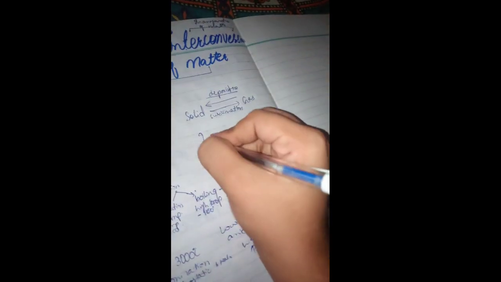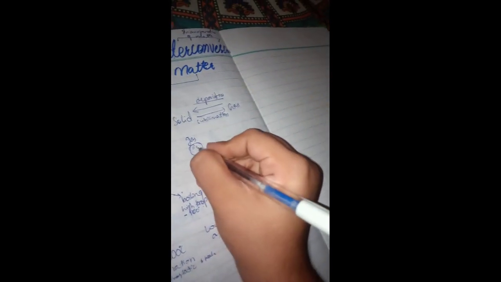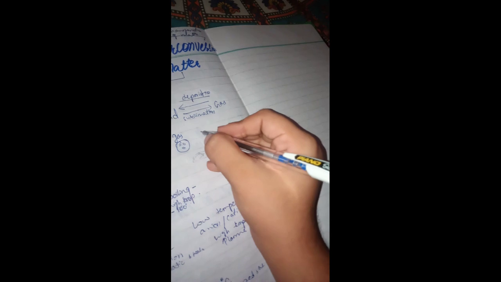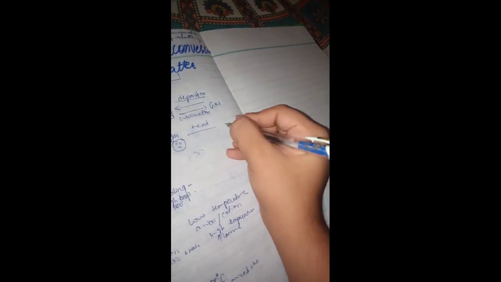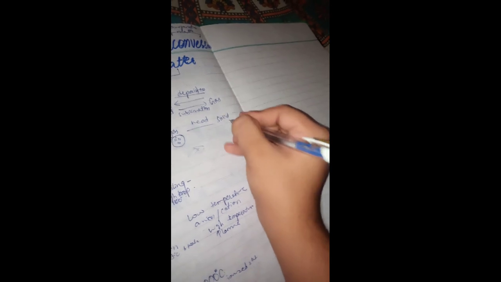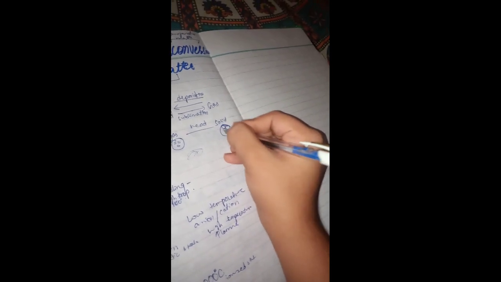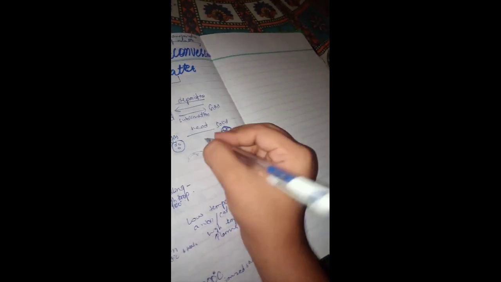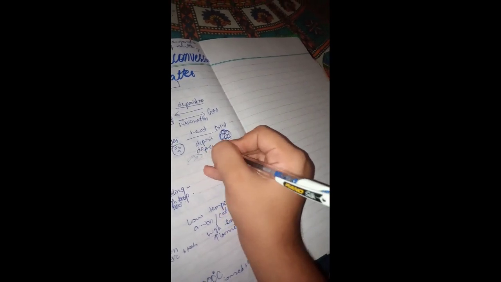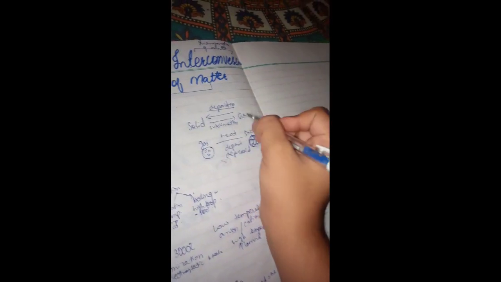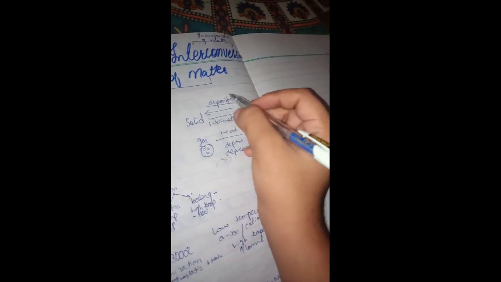And if we talk about the gas, gas molecules are not very closely packed as compared to solid or liquid when I provide them heat. Okay, so here we have solid, and we know solid particles are very tightly packed. So this was sublimation, solid to gas, and gas to solid, deposition.